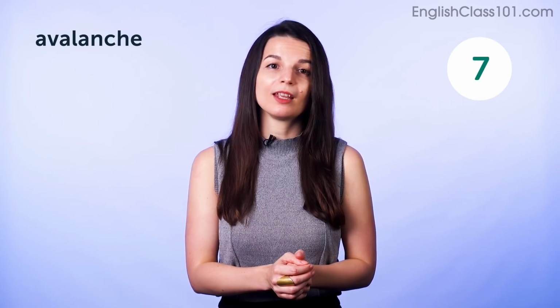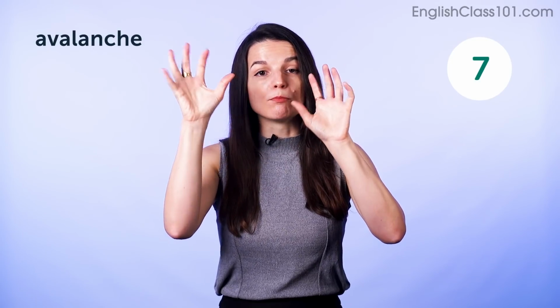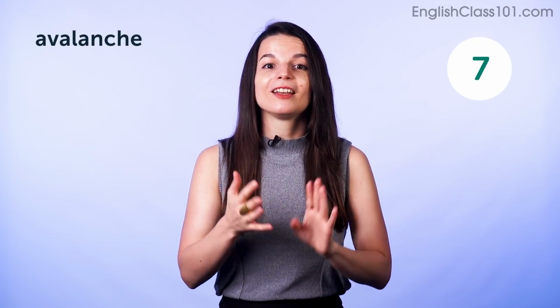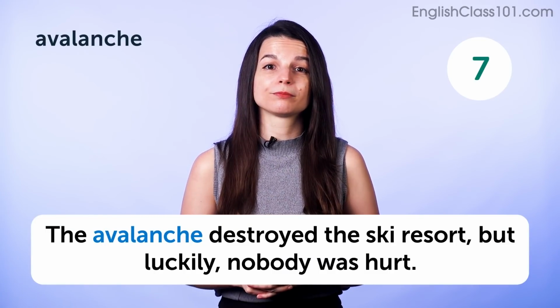Avalanche. An avalanche is another type of natural disaster. When a lot of snow becomes dislodged, meaning it gets moved from its original position high up in the mountains, and a lot of snow moves together, it can create a very, very large amount of snow that falls down a mountain very, very fast. This can be extremely dangerous if you're hiking or skiing or snowboarding. The avalanche destroyed the ski resort, but luckily nobody was hurt.